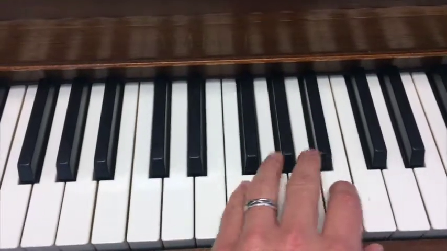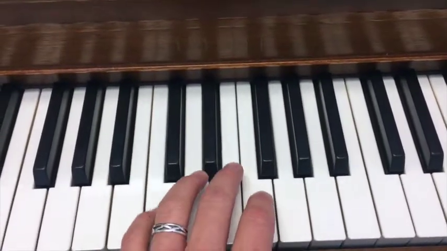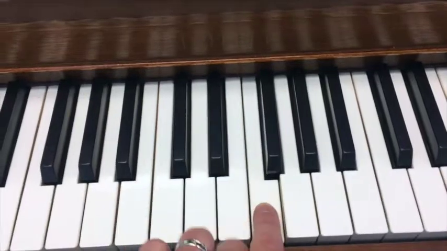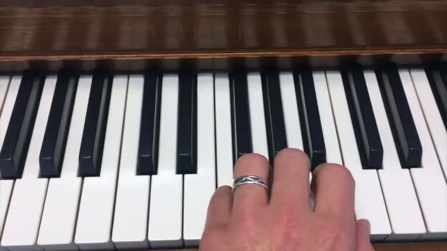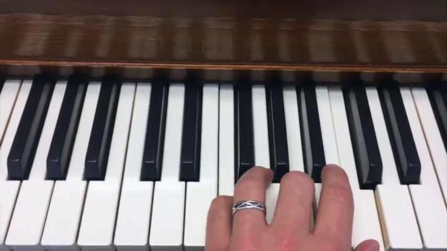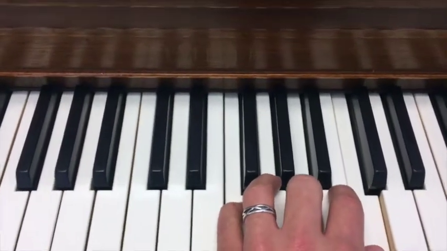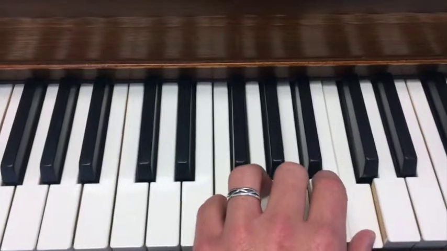Now we're going to build that 4 chord on the 4th scale degree: 1, 2, 3, 4, this note here, which is an F. So now I'm going to take my pinky, place it here, and stack those notes in thirds. There is my F major triad, or F chord, in the key of C.